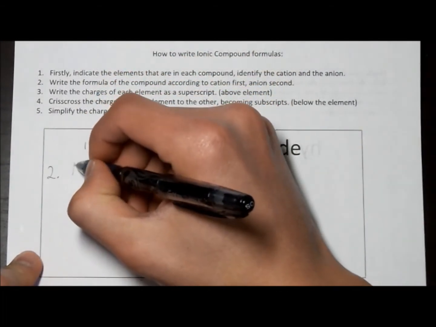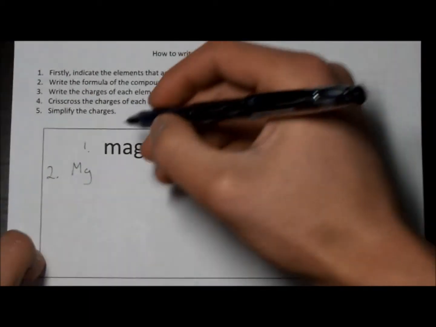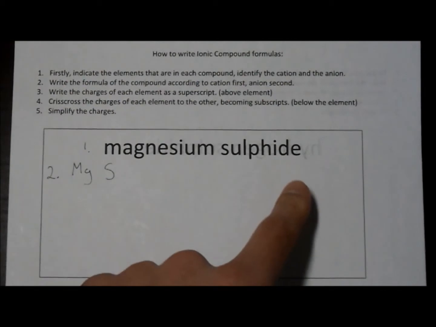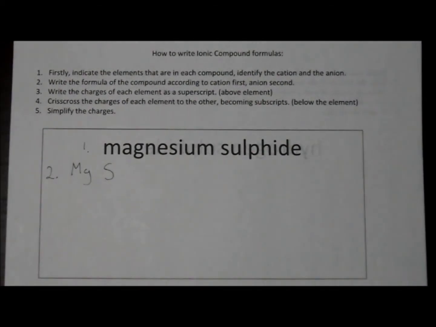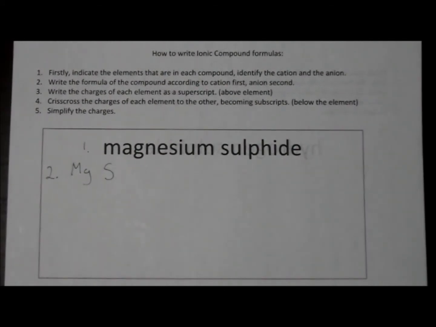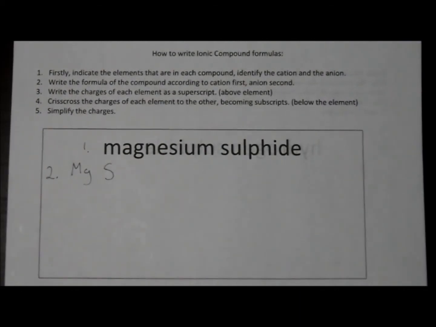So the symbol for magnesium is Mg, and the symbol for sulfide is S. And because it is sulfide instead of sulfur, we know that because when naming, the suffix for the anion is changed to IDE. So if we look on our periodic table, for the next step, which is very important, we know that magnesium has a charge of +2, and we know that sulfur has a charge of -2.